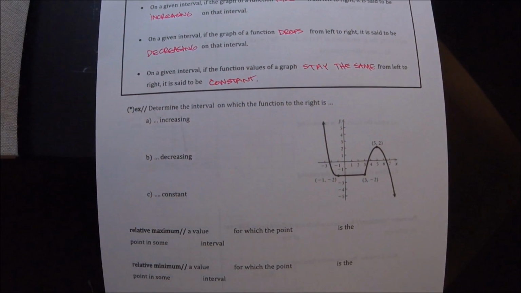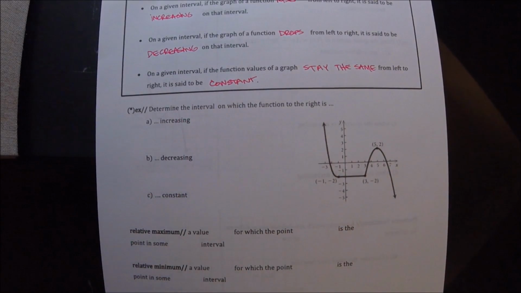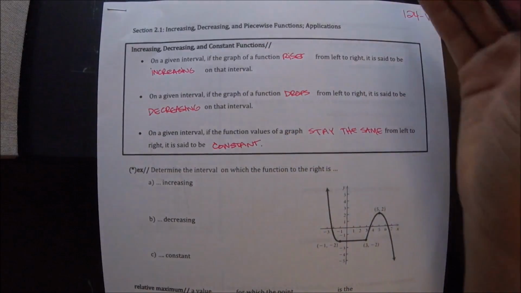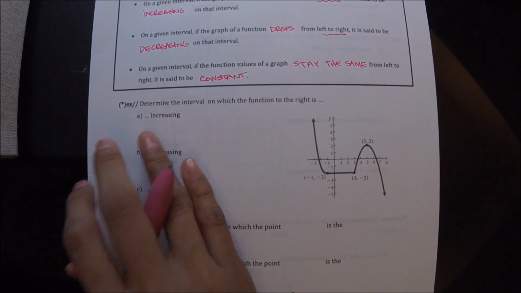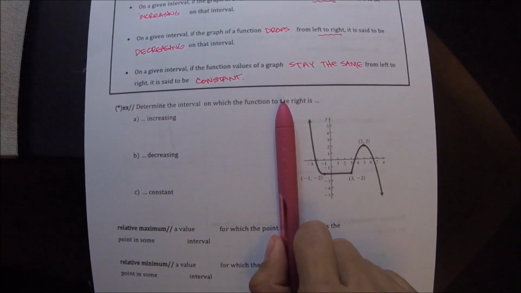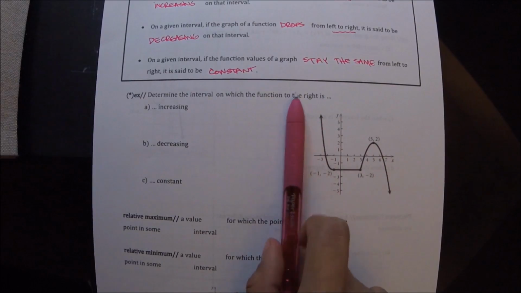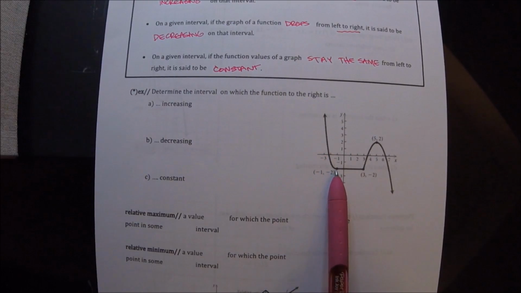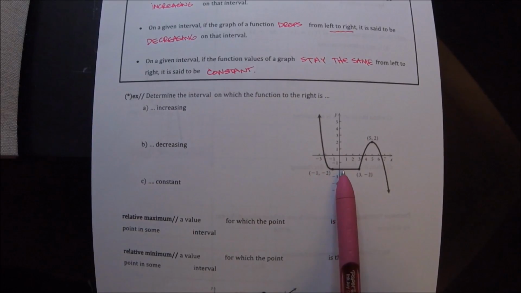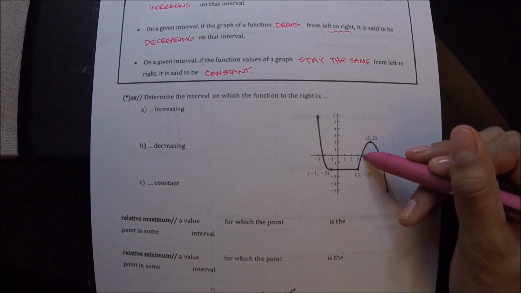So let's do this first example. It says determine the interval on which the function is increasing, decreasing, or constant. So just like it says up here, we always want to look left to right. For increasing, I'm going to start on the left and look at the graph itself. Here's the graph. When I go left to right, at first the graph is decreasing, and then right here it starts being constant, staying the same, and then right here is where it starts increasing.